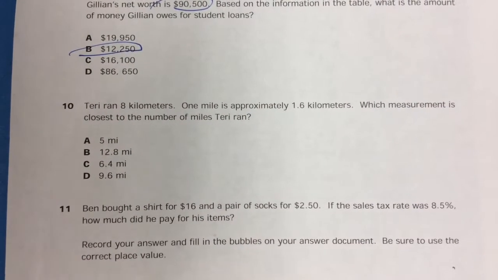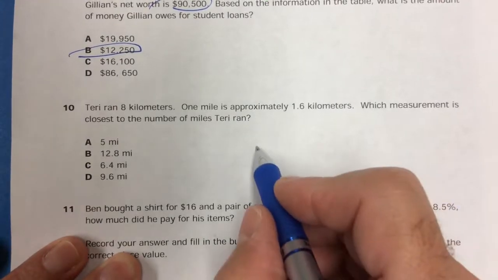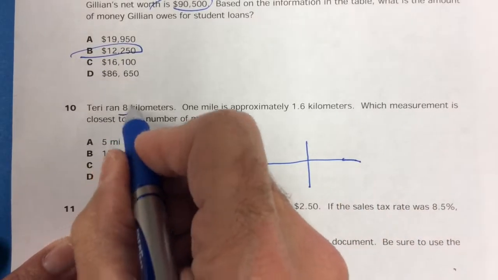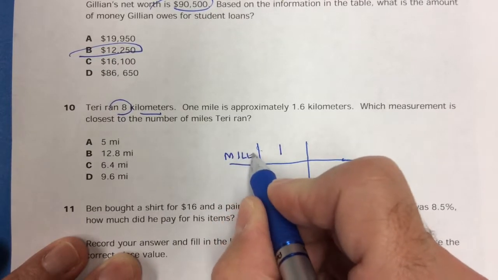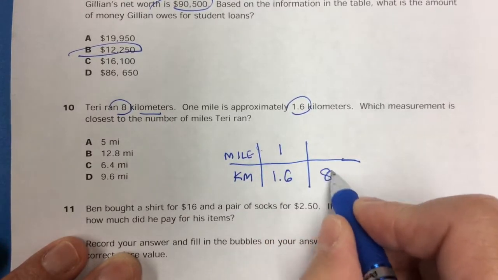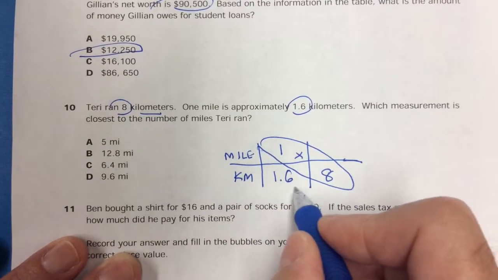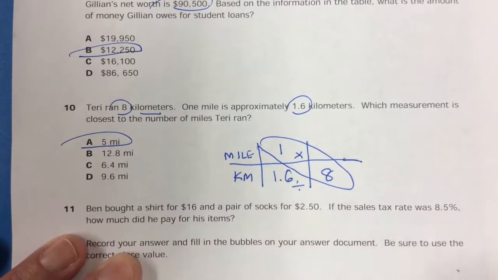Number 10 was super easy. Let me see how you guys did. Only 3 kids got 10 right. Oh my goodness. Terry ran 8 kilometers, 1 mile is about 1.6 kilometers. 8 kilometers is how many miles? This was just a division problem. 8 divided by 1.6. 8 kilometers is about 5 miles. 3 out of 11, not good.